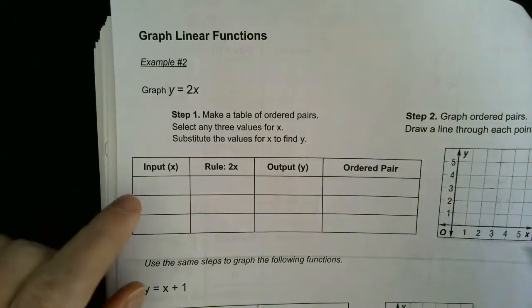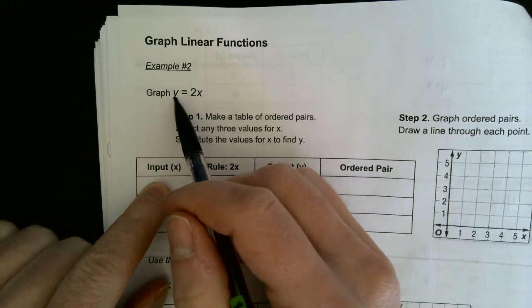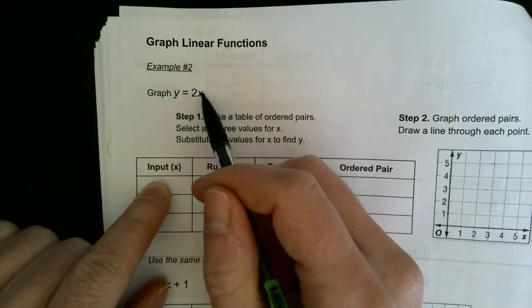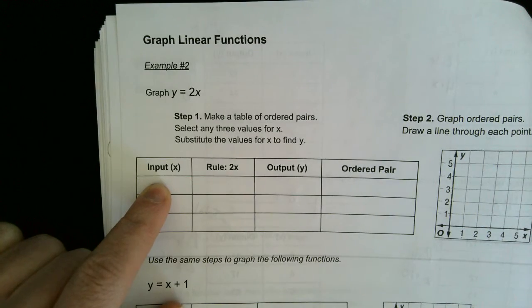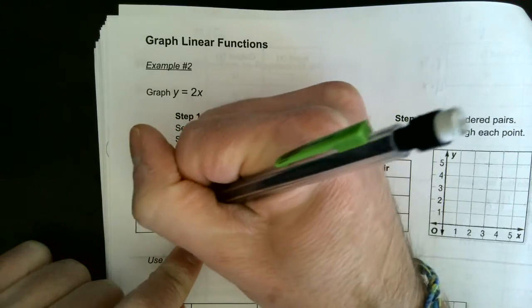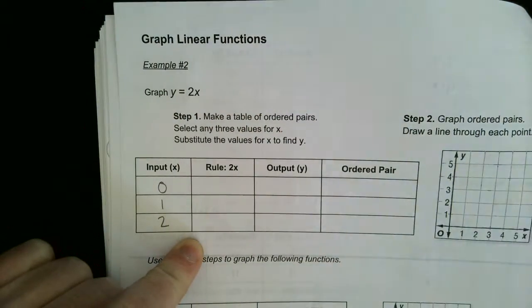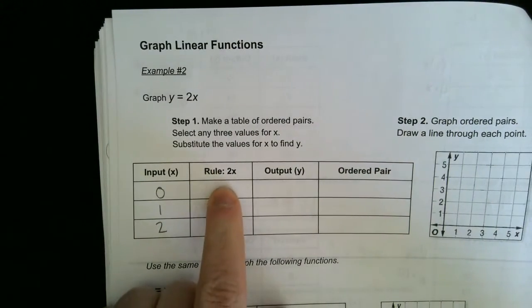So to do that, we're going to pick 3 numbers as our input. So we're going to graph this function, or this equation, y equals 2x. So whatever the input is, we're going to multiply it by 2 to get the output. Now, when you're making a graph, you want to pick the easiest numbers to work with. So I want to pick 0, 1, and 2. Those are the easiest numbers to start out with. Always pick those 3 if you need to make a graph.